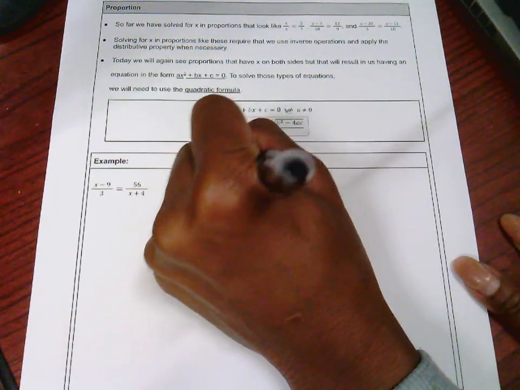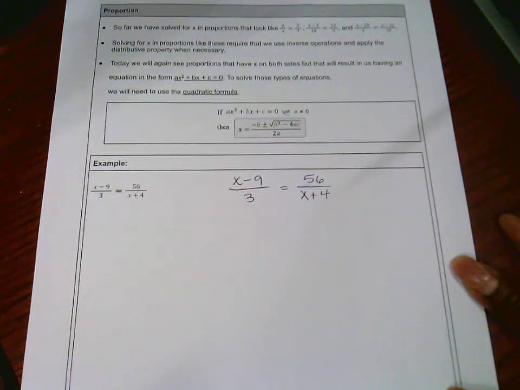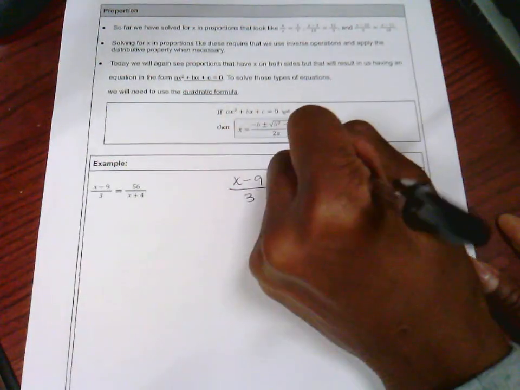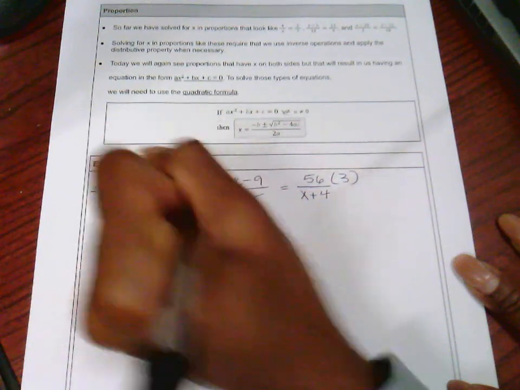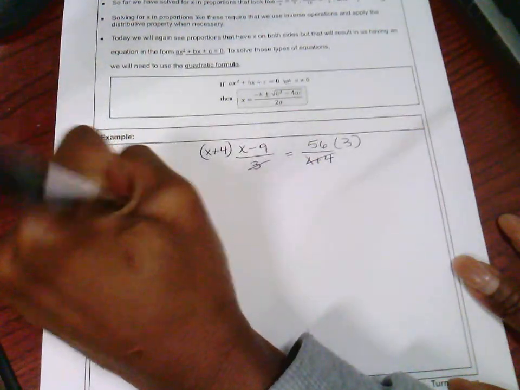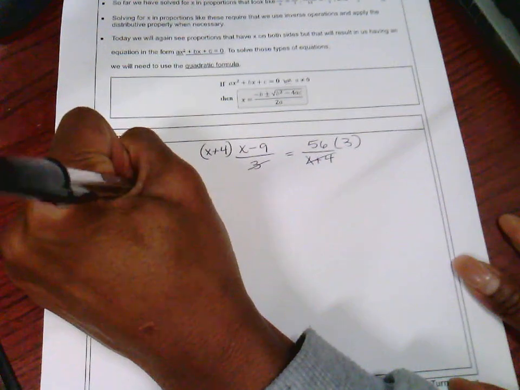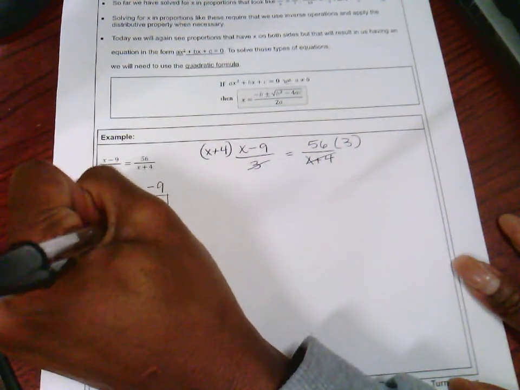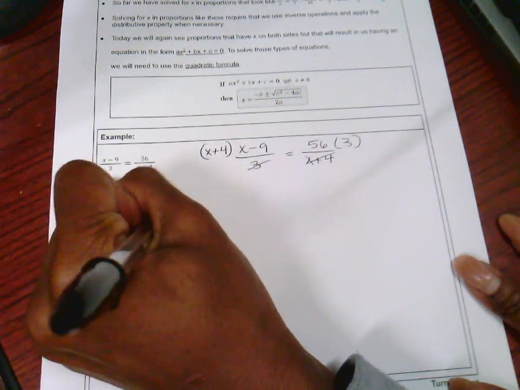So if we solve this, we have (x minus 9) over 3 equals 56 over (x plus 4). I'm going to multiply both sides by 3, canceling that out. We'll multiply both sides by x plus 4, and that is going to cancel that out. So now, if we put x plus 4 and x minus 9 into a box, we get x squared, 4x, negative 9x, and negative 36.